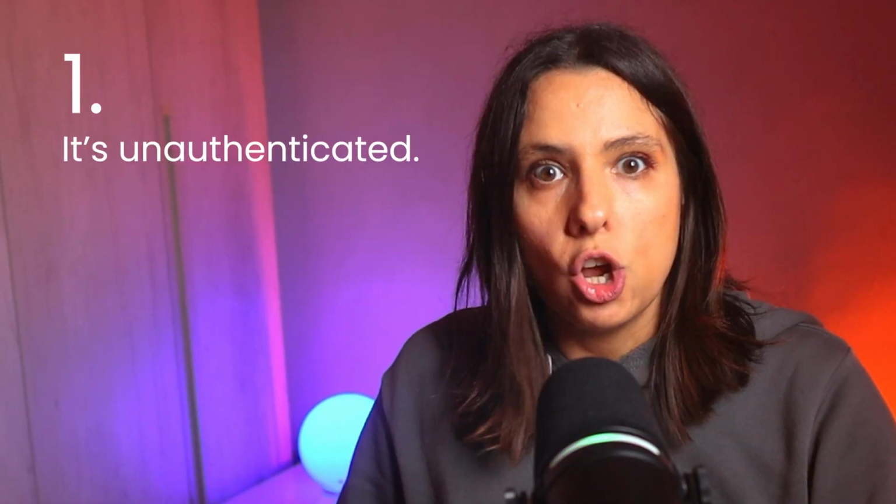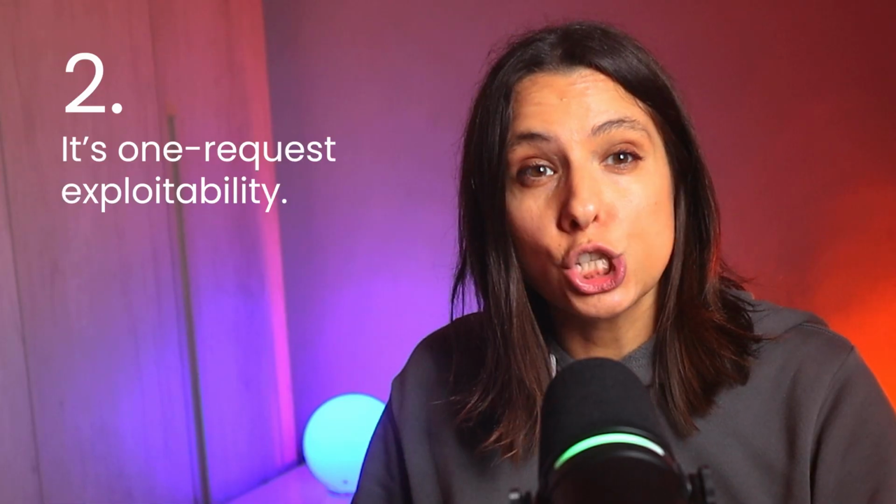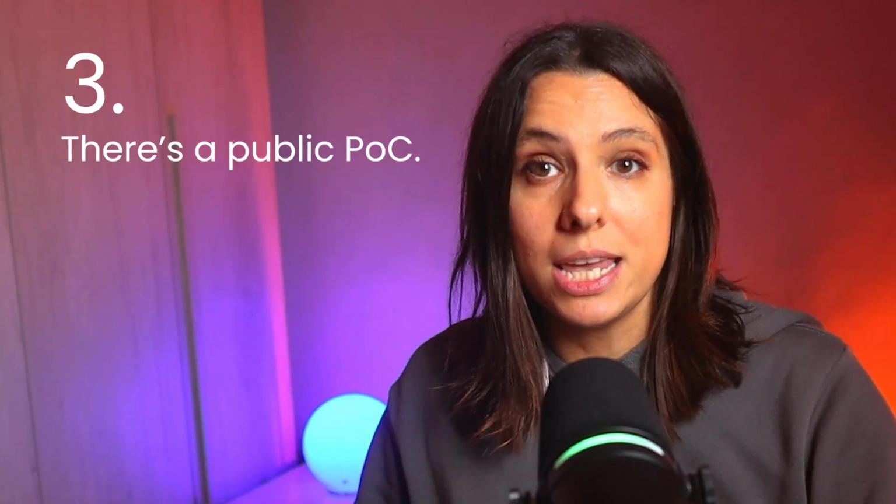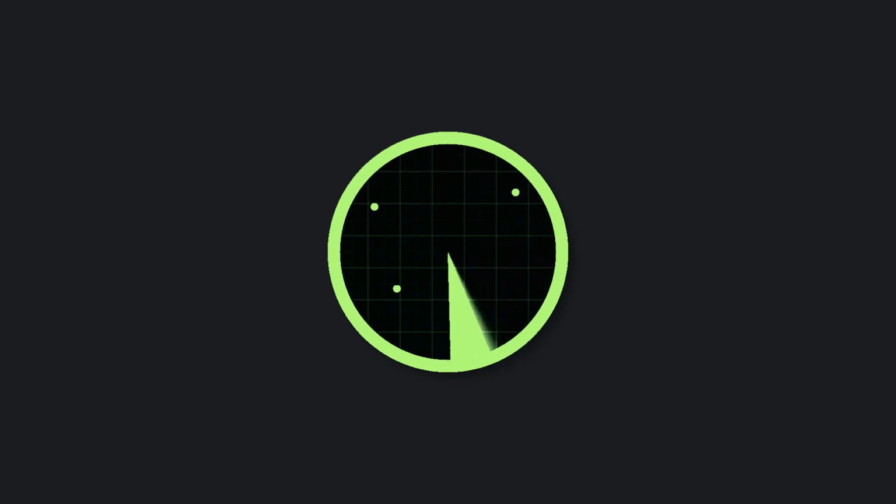Now, three reasons this is especially dangerous. One, it's unauthenticated. No login needed. Also, it's one request exploitability, meaning very easy to automate. And there's already a public POC, and researchers report near 100% success against default configurations. So expect scanning. A lot of it.